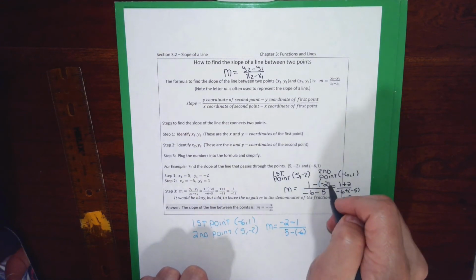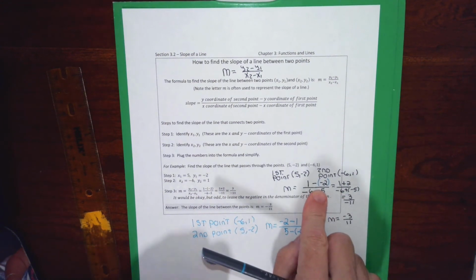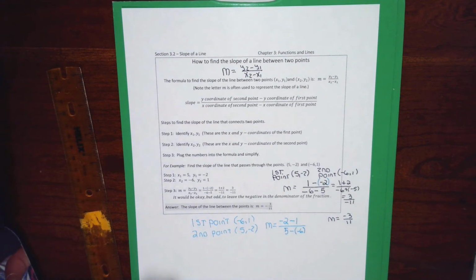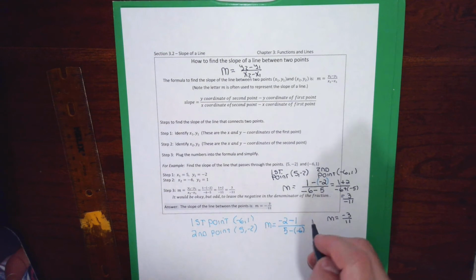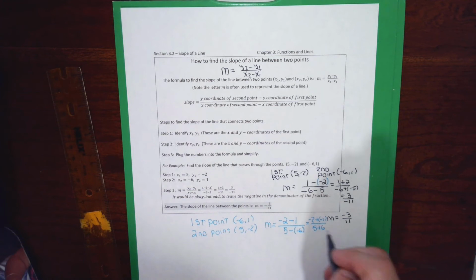Usually, if you have a double negative, you sneak that negative number in parentheses. I didn't here, but I did down here. Now, let me clean this up. The numerator is negative 2 plus negative 1. The denominator is 5 plus 6. In the numerator, both the numbers are negative, so I'll add them and keep them negative and get negative 3. In the denominator, 5 plus 6 is 11.